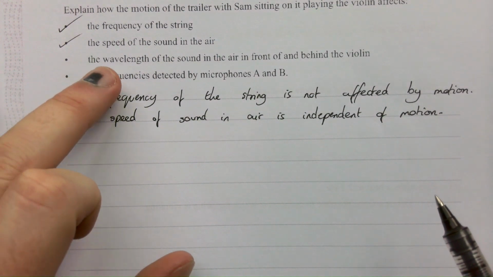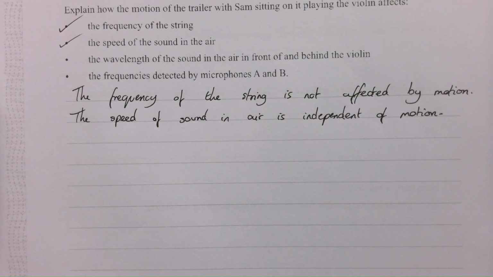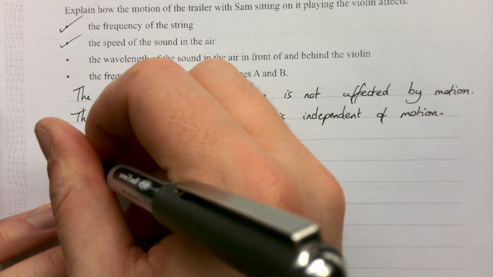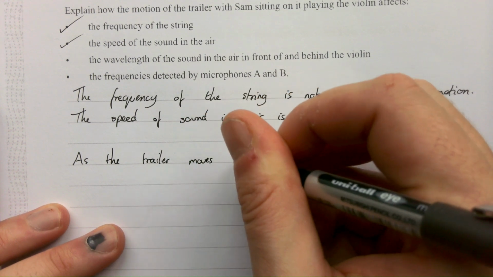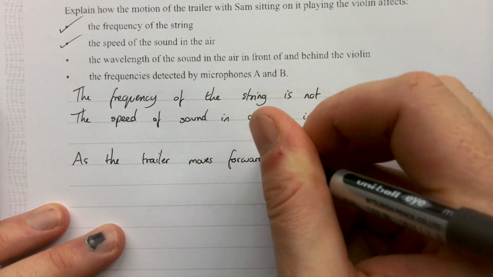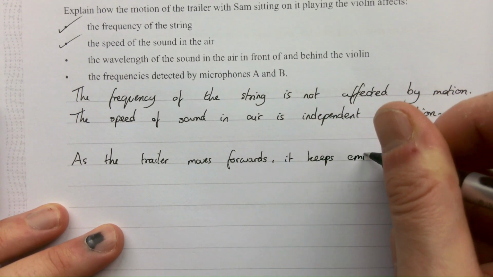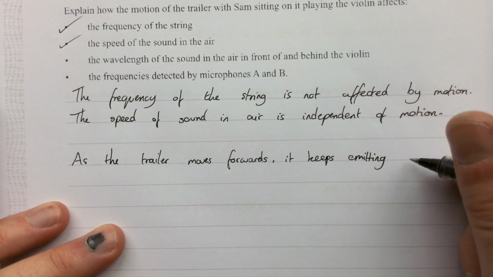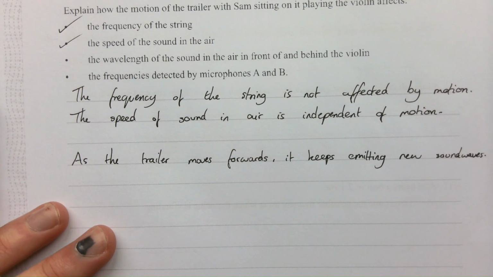Now, because we're now talking about how the wavelength and frequencies are affected, we do need to be very thorough in our descriptions. They expect you to explain this from the ground up. So we're going to say, as the trailer moves forwards, it keeps emitting new sound waves. Okay?